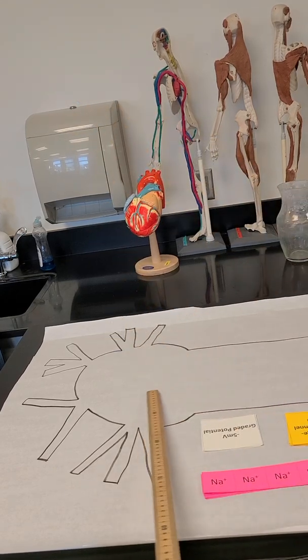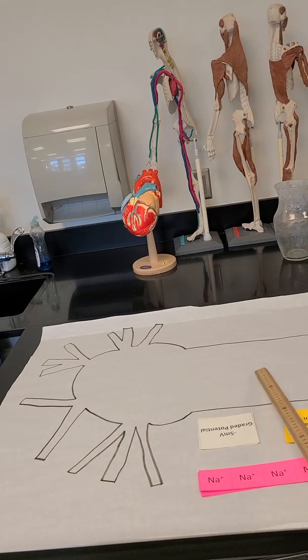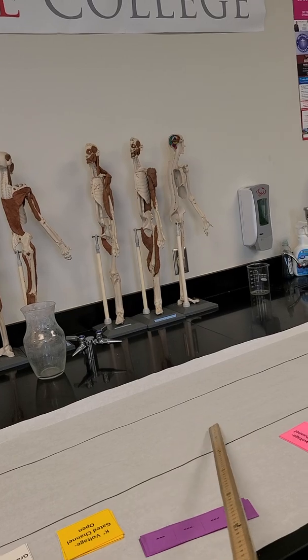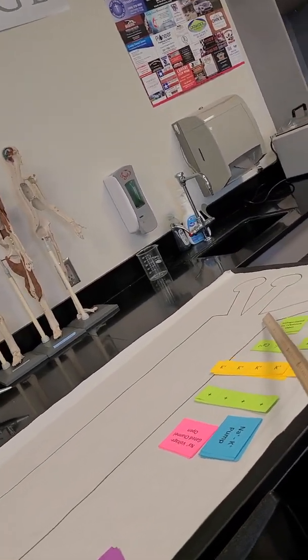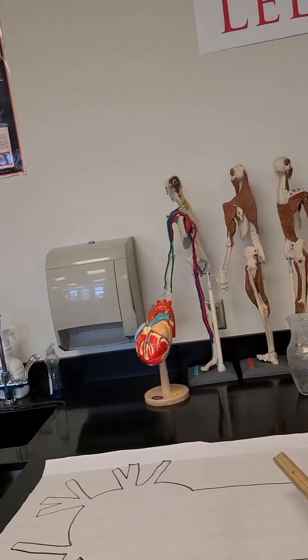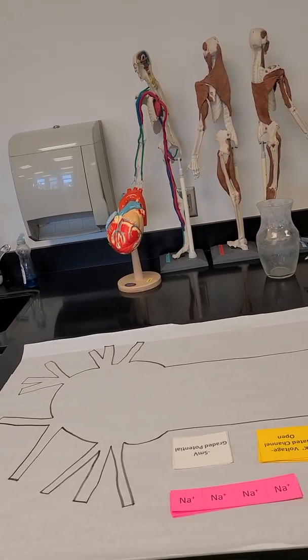This is the neuron cell body or soma. These represent the dendrites. This would be the axon. Okay, this is the axon. And then down on this end, we have the axon terminals. So these are the telodendria and the synaptic bulbs. Okay, so I am going to set up the resting membrane potential of the neuron.